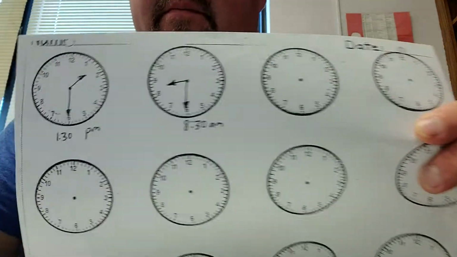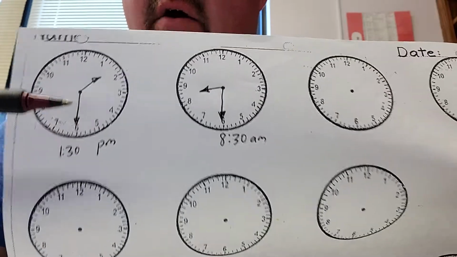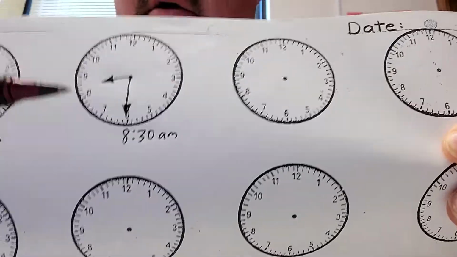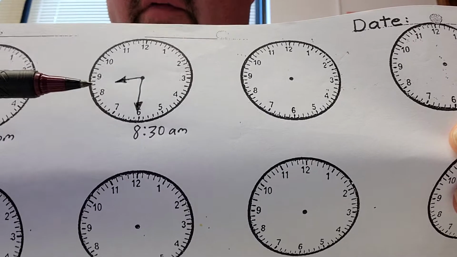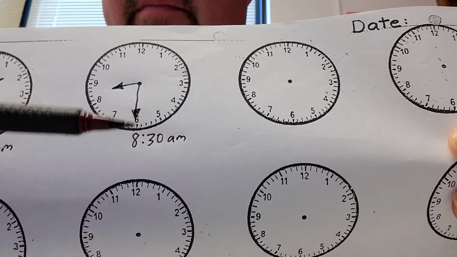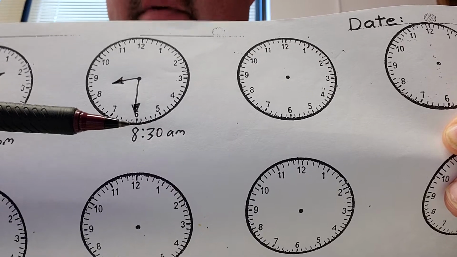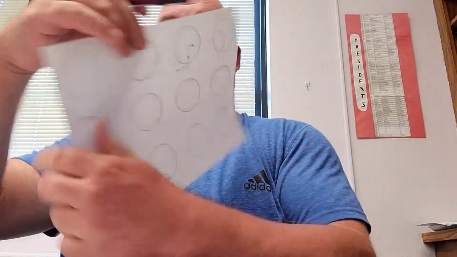So I arrived here at 8:30 a.m., so that's in the morning. This is what time it is now, 1:30 p.m. When I got here, it was 8:30, so halfway between the 8 and the 9, and the big hand's pointing towards the 6, which represents 30. So I arrived here at 8:30, and they'd like us to work until 3 o'clock p.m.